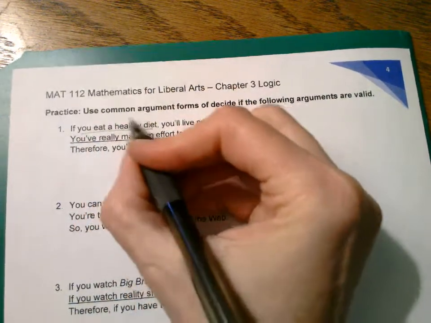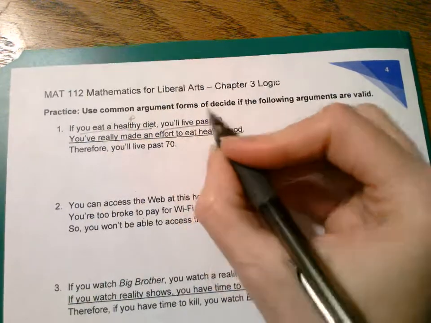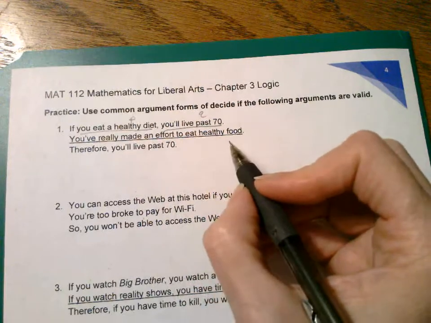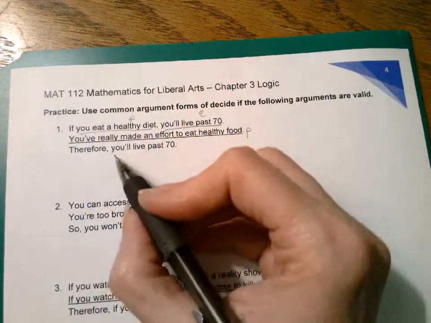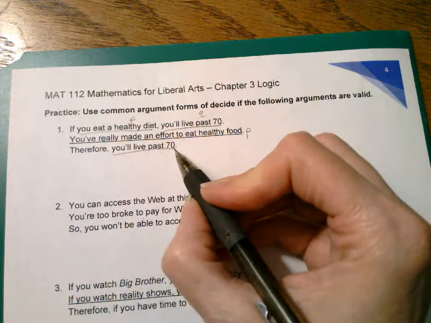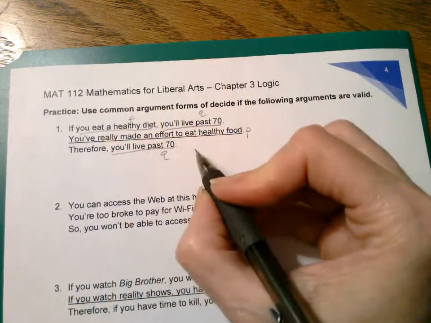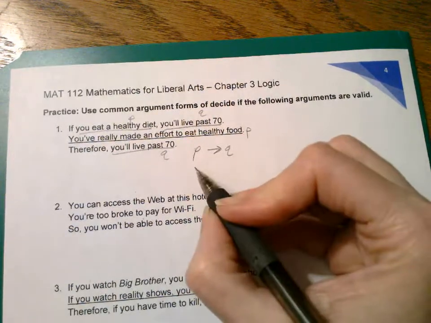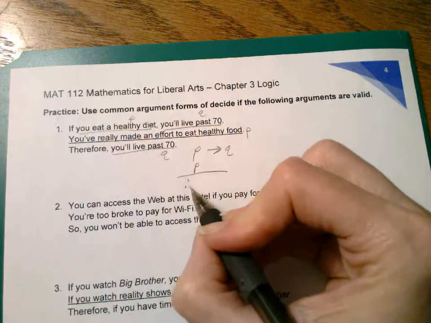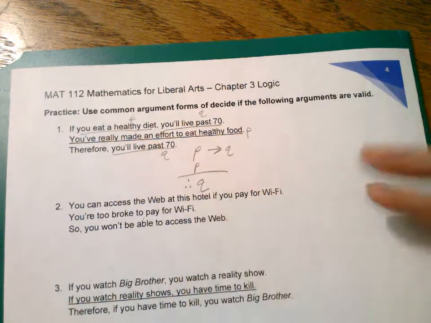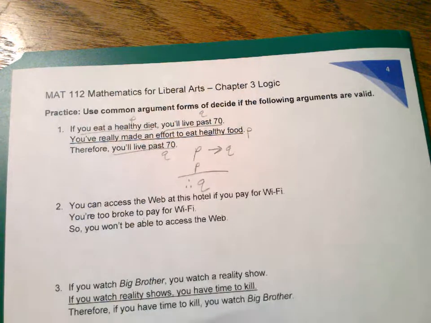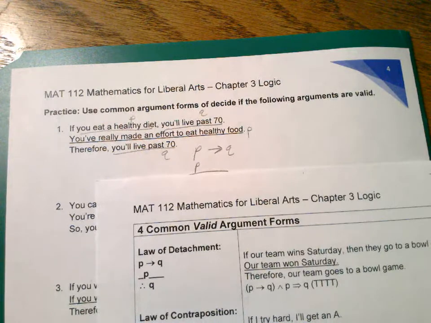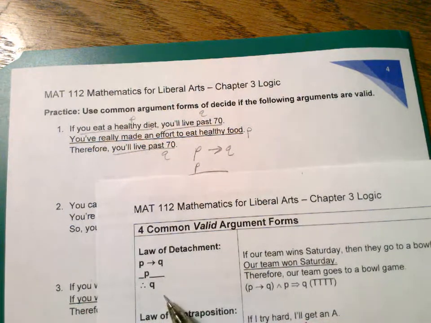If you eat a healthy diet, that's P. You'll live past 70, that must be Q. What happened is you really made an effort to eat healthy food, so that's P. Therefore, you'll live past 70, that's Q. So that's your basic: if P then Q, what happened was a P, therefore your conclusion is Q. And if you look at what we were just looking at here, that is your law of detachment.